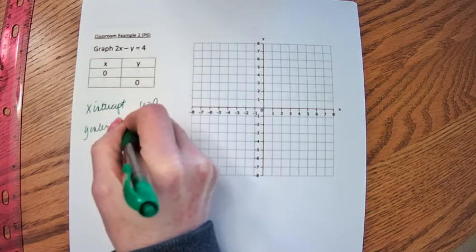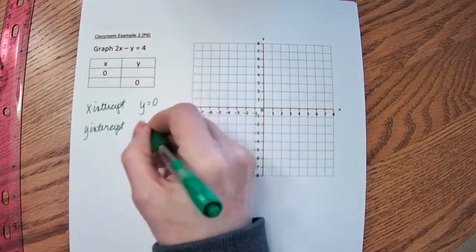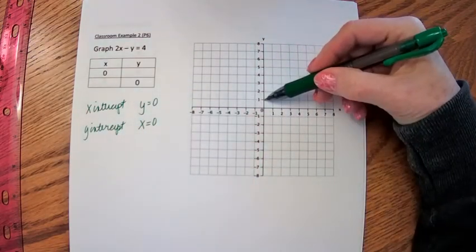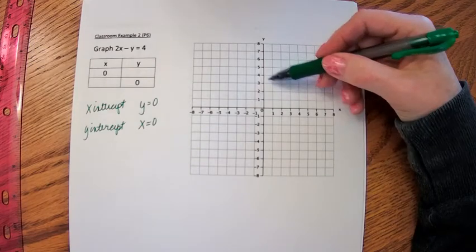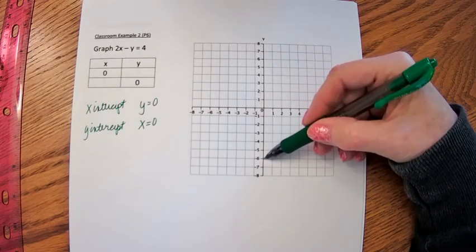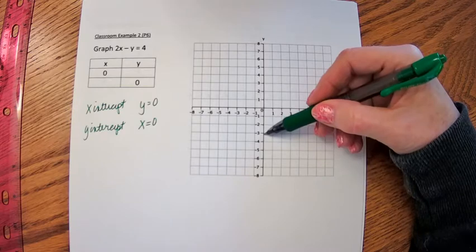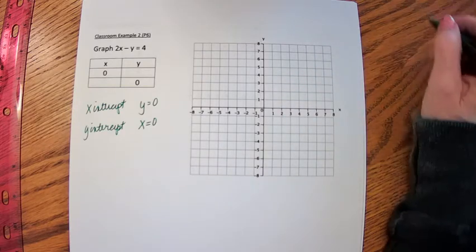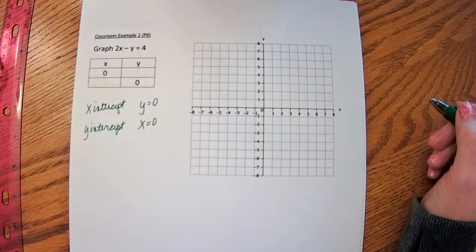And the y-intercept is the point where x equals 0. All right, so here's the point 0, 1. Here's the point 0, 4. Here's the point 0, -6. Here's the point 0, -3. The y-intercept will be the point where x is equal to 0.